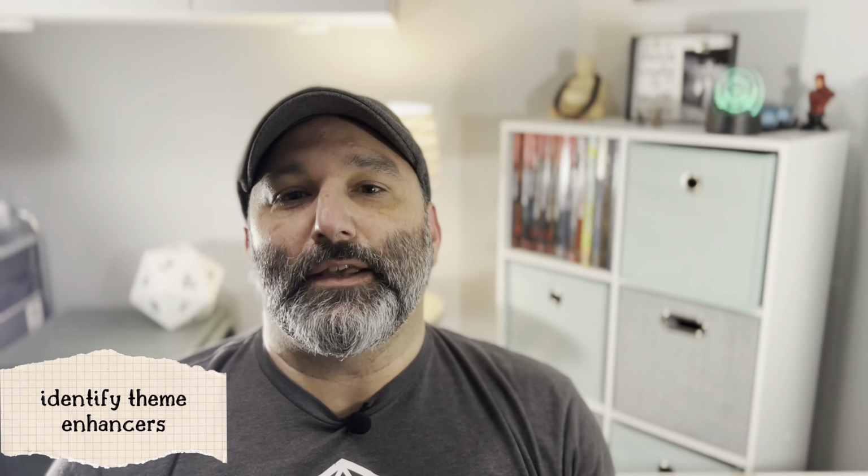Selecting the choice of theme is just the start. You have to enrich the experience using some of the established tropes most related to those included themes. So what are theme enhancers? The best way to identify a theme enhancer is through examples.